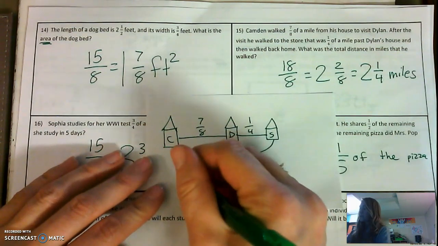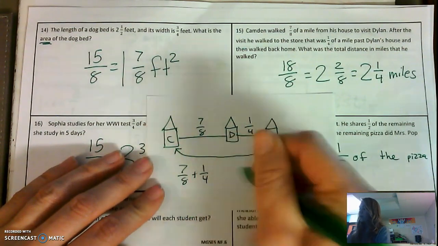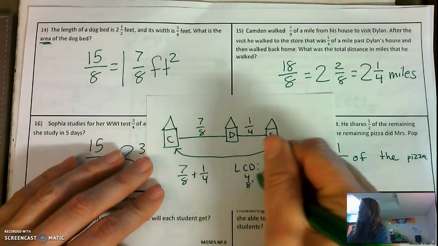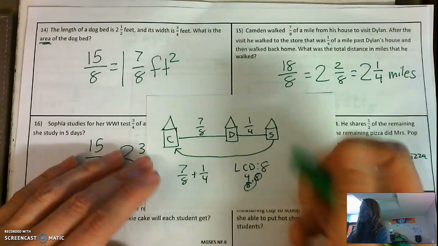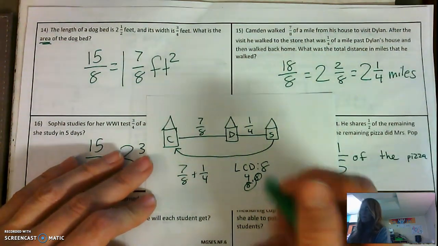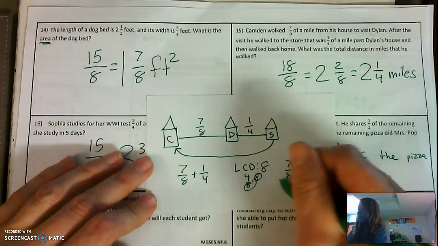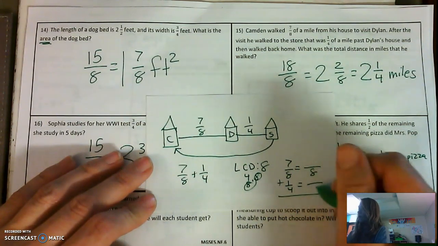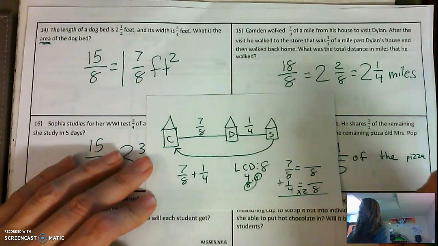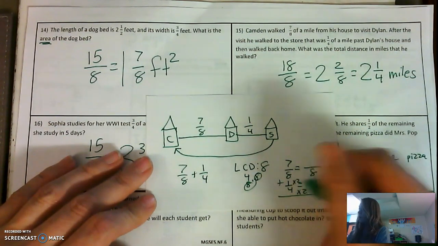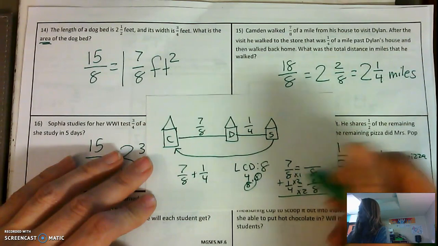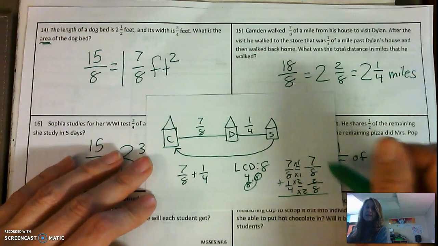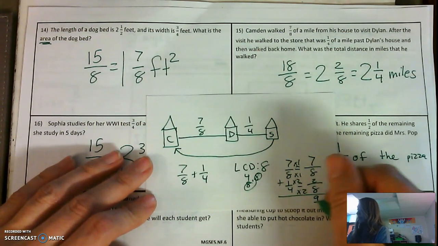In order to do 7/8 plus 1/4, I need to find my LCD. My LCD of 4 and 8, 4, 8, stop, there it is, it's 8. I'm going to write it vertically, 7/8 plus 1/4, and I'm going to create my equivalent fractions with a denominator of 8. 4 times 2 is 8. What you do to the bottom, you do to the top. 1 times 2 is 2. 8 times 1 is 8. What you do to the bottom, you do to the top. 7 times 1 is 7. Now we add it. 7 plus 2 is 9/8.